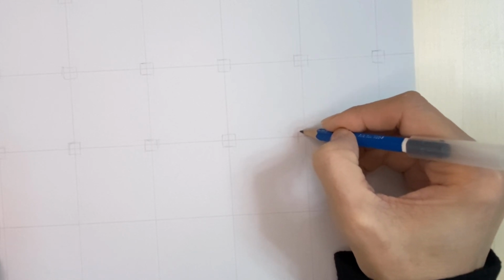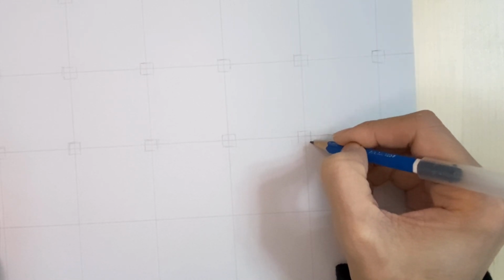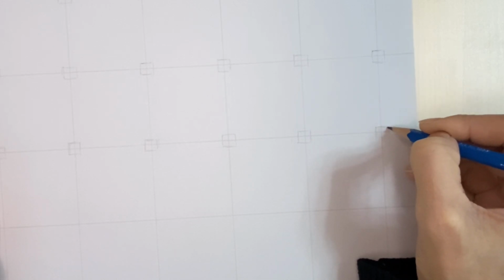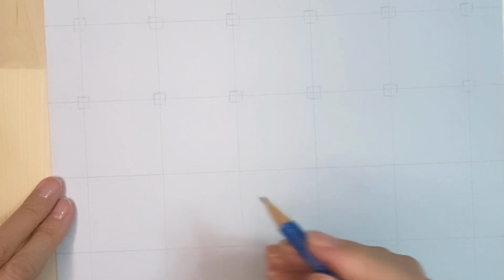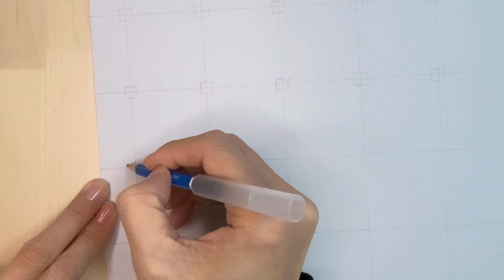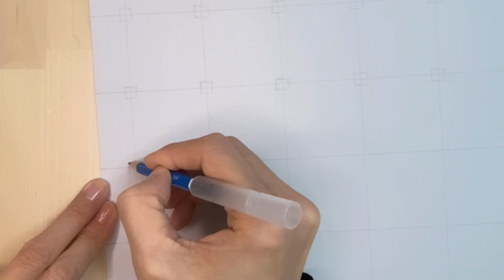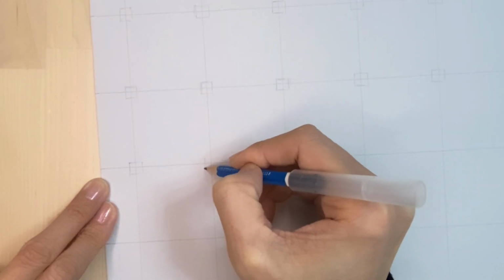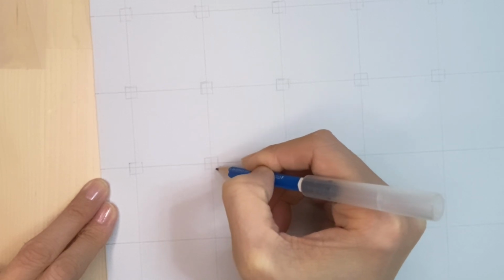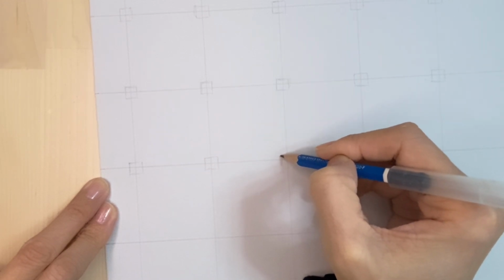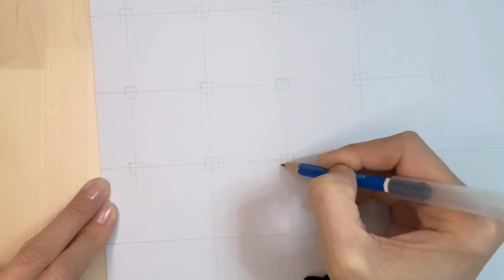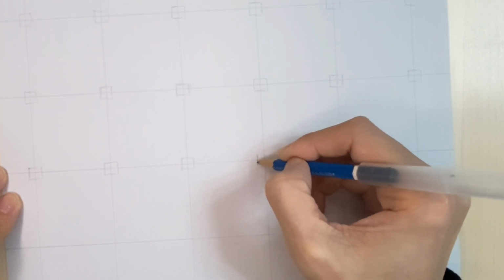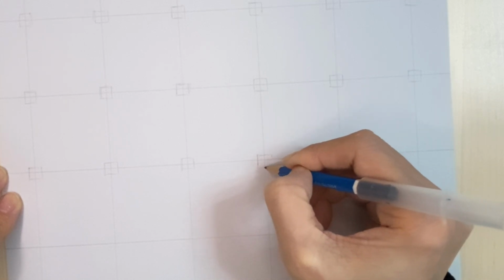And if you are really particular, you can use a little stencil, or you can use a ruler to create these squares. But at this point, I'm not too worried about this. This is a tangle called TikTik. So that's why I'm doing this freehand.